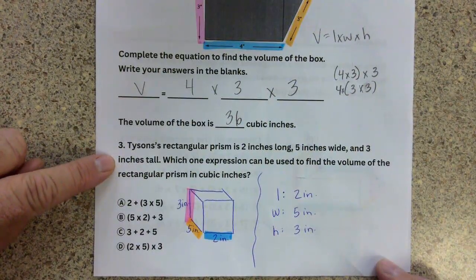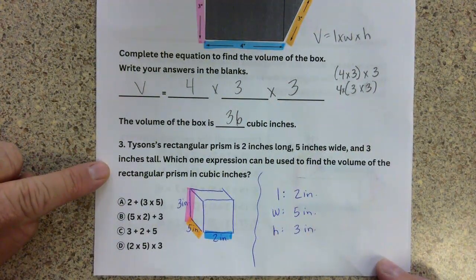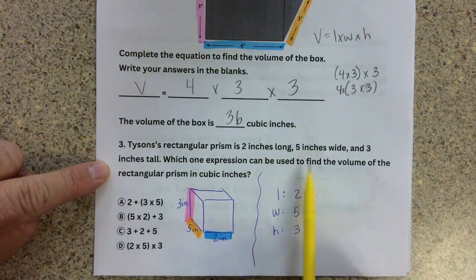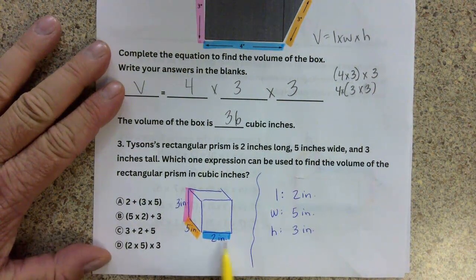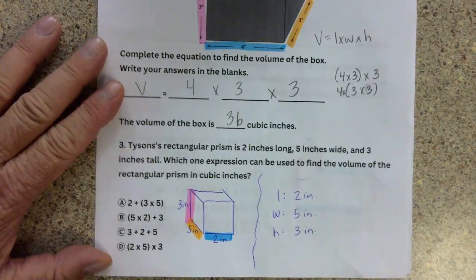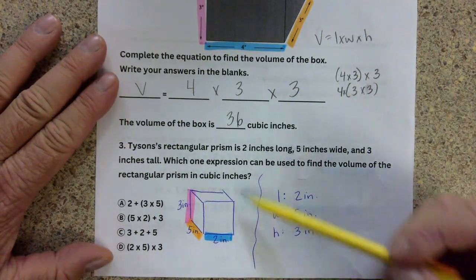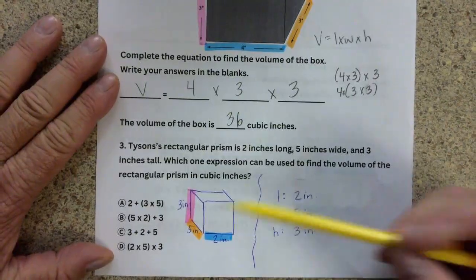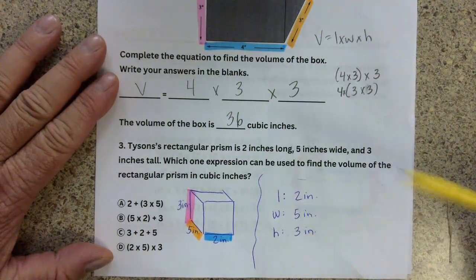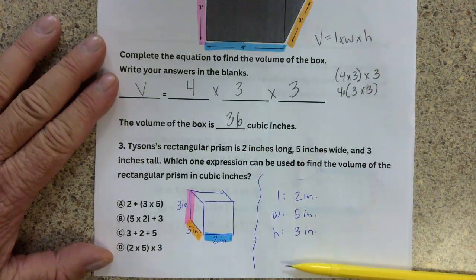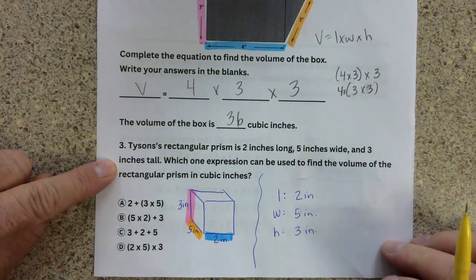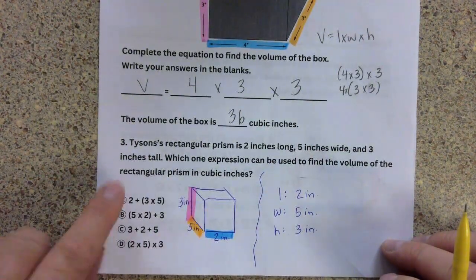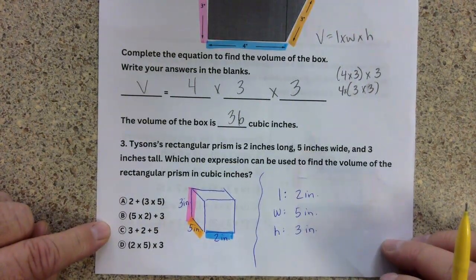Tyson's rectangular prism is 2 inches long, 5 inches wide, and 3 inches tall. Which one expression can be used to find the volume of the rectangular prism in cubic inches? Again, I did length in blue, width in orange, height in pink. They can try to draw. I'm a little more visual, so I like to see the prism, so I draw it for myself, but I told them they could also make essentially a chart where they list the length, list the width, list the height. And this one's not even asking us to find the volume, it's just asking which equation or expression can be used.